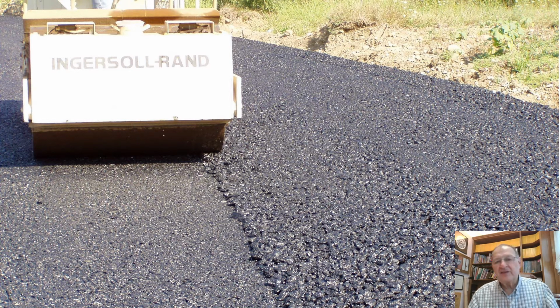This is on a private facility in an industrial location, and this piece of roadway is designed to carry 300,000-pound loads. Because of these heavy loads, it was a thick pavement structure, and the base course called for a very large nominal maximum size aggregate.